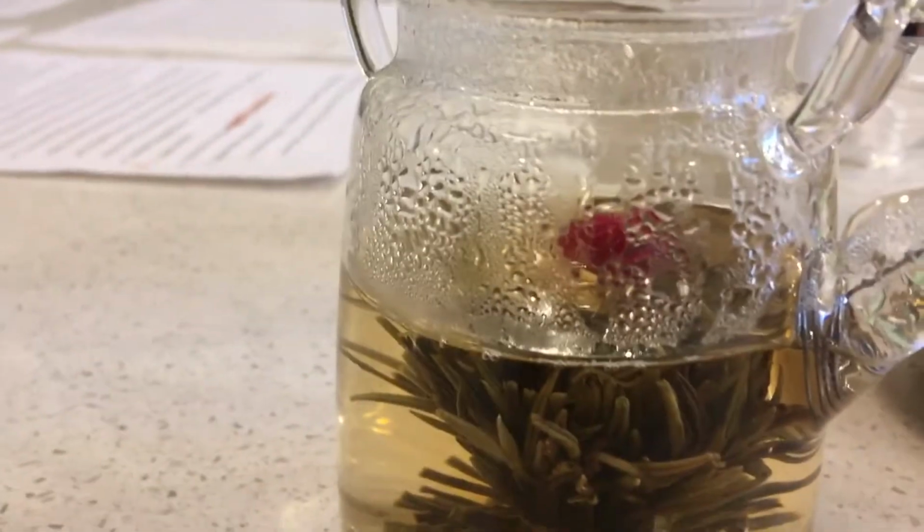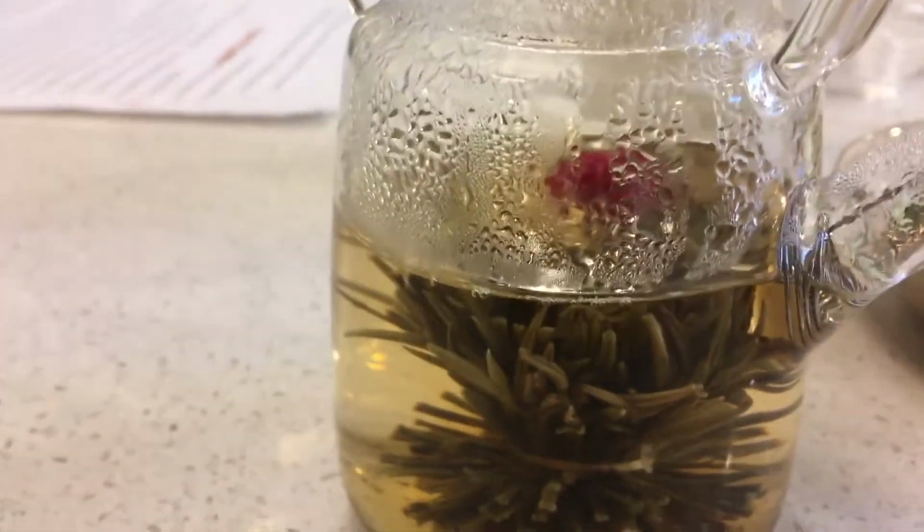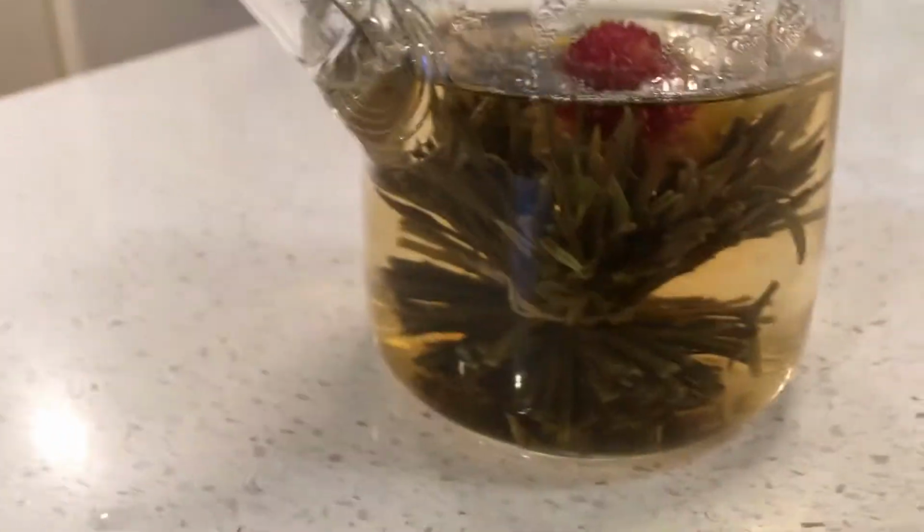Here is what the flower of prosperity looks like fully opened. Now the tea is ready to drink!